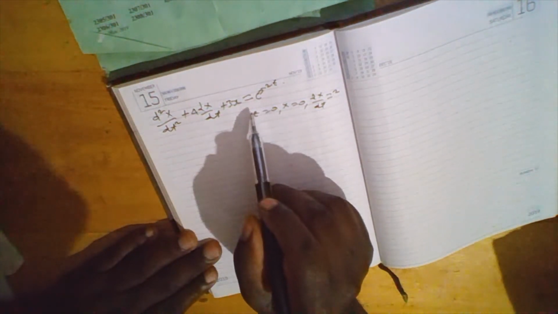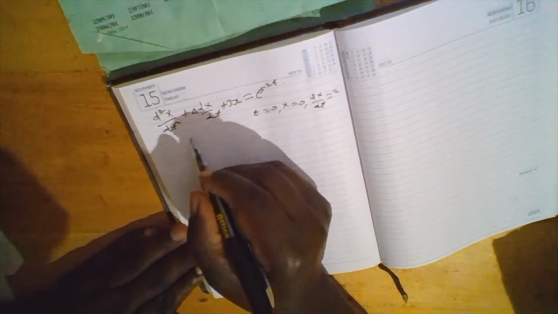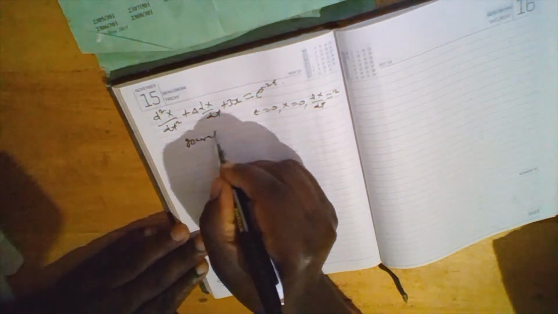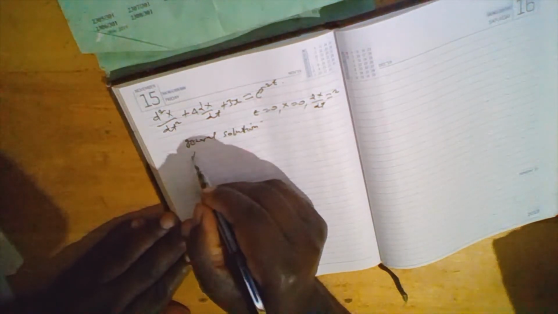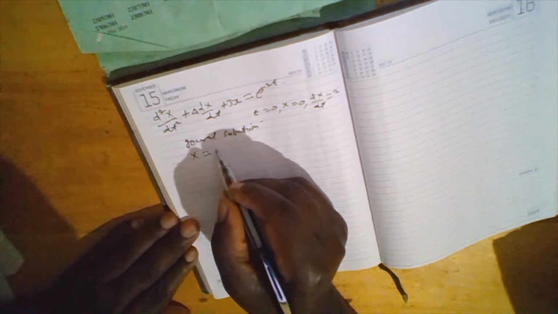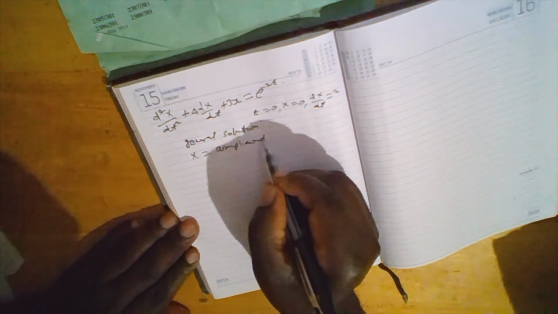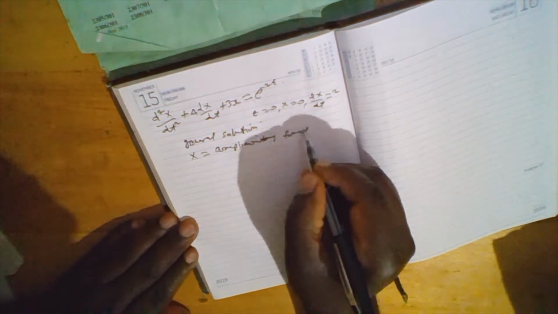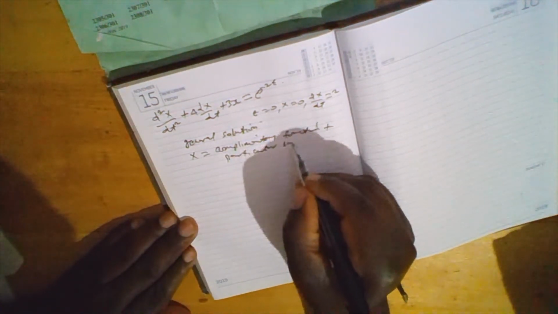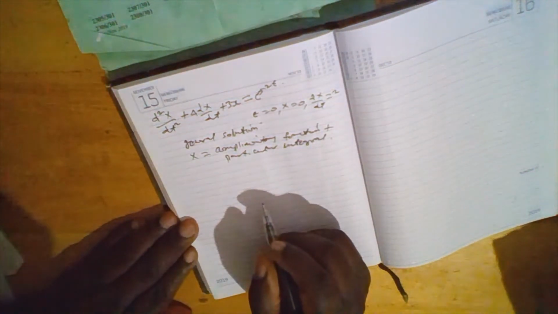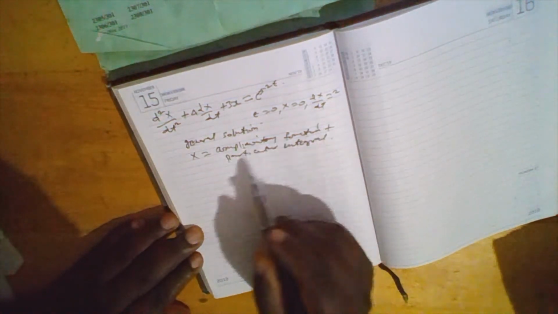So this is a second order differential equation, and we know that the general solution is given by x = complementary function plus particular integral.